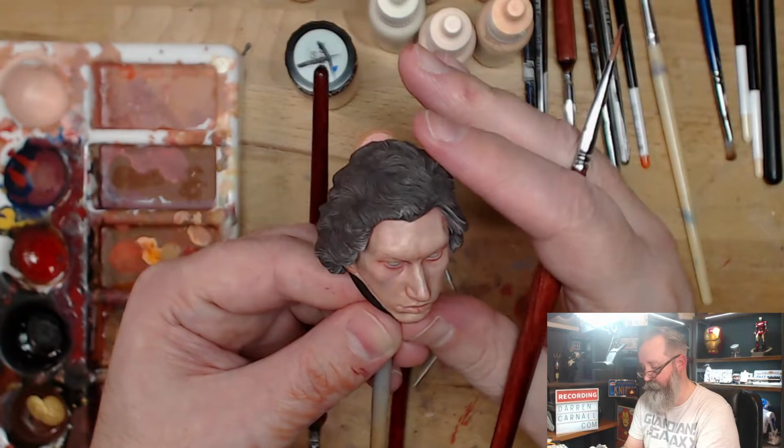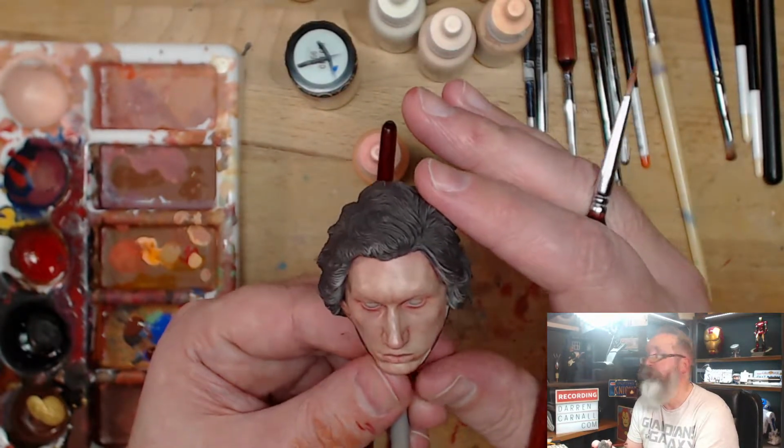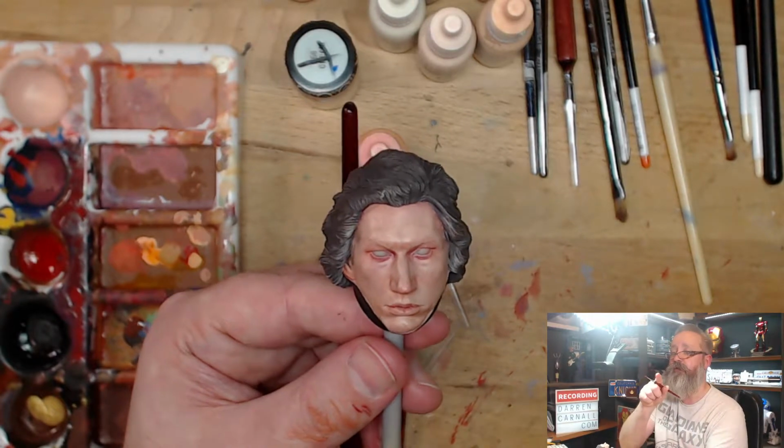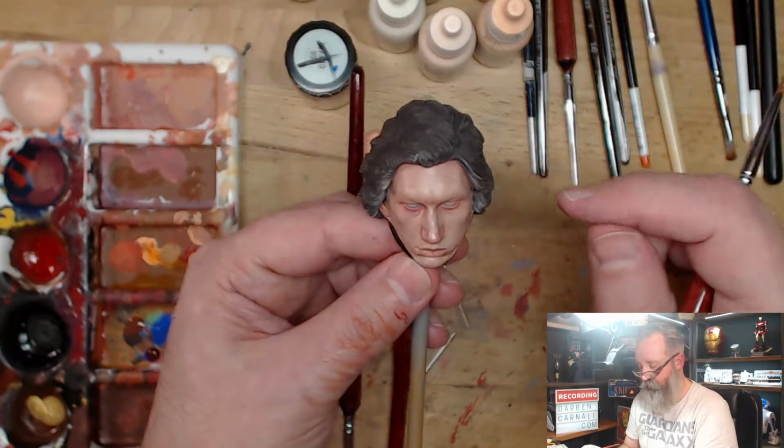Oh, it's starting to look so much more lifelike already. I know I said it on my last one, but as I look at that preview, it looks weirdly ghostly, pale and horrible, but as I'm looking at it here in person, it's looking really good.